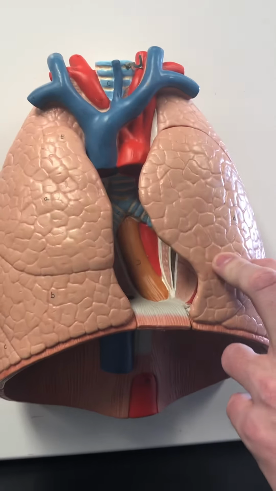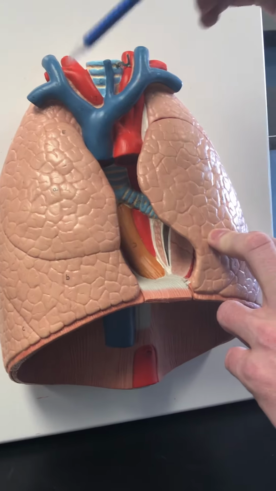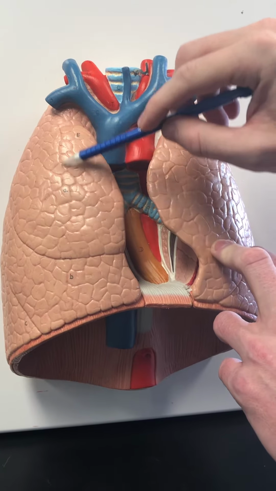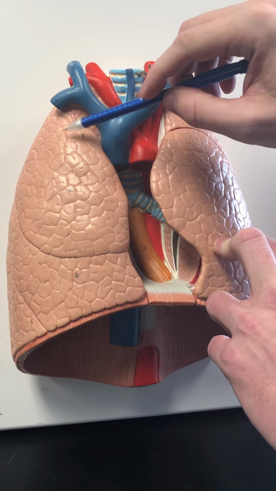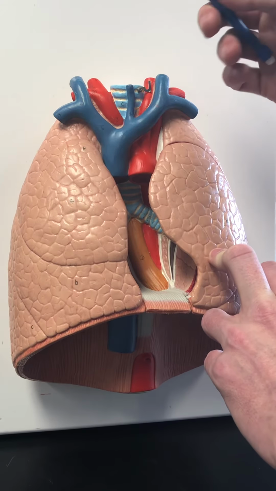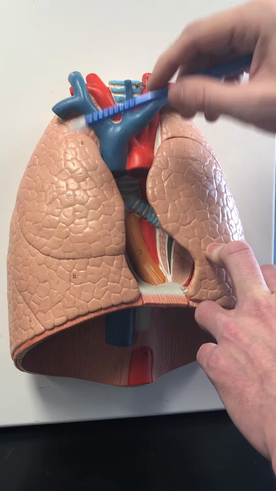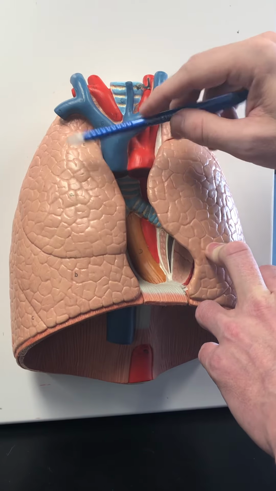So we need to know the individual lobes. This would be the right upper lobe, or you can refer to that as the right superior lobe. Some folks will say superior lobe of the right lung. There's a lot of ways to refer to that. To me, the easiest is right upper lobe.